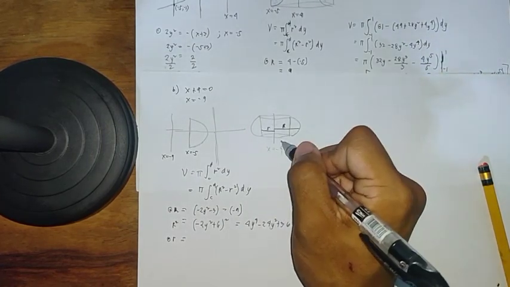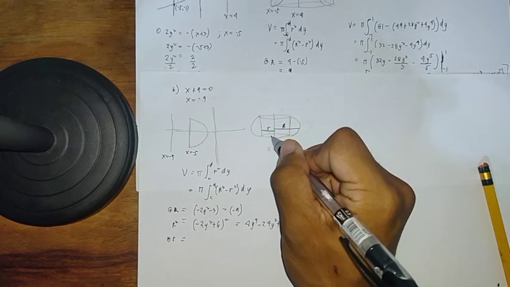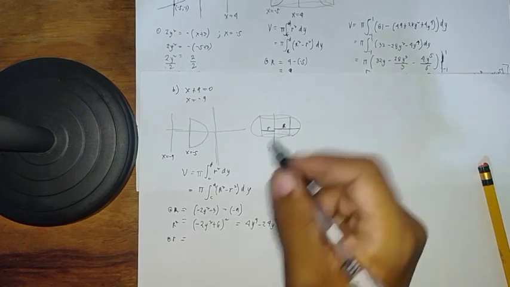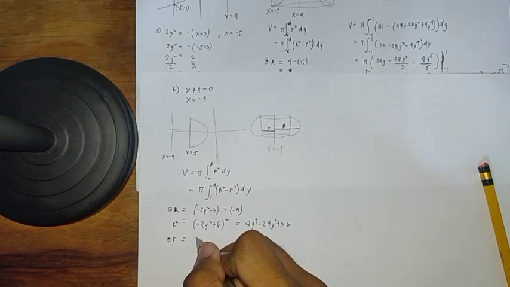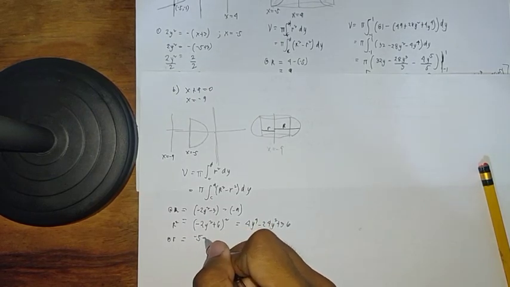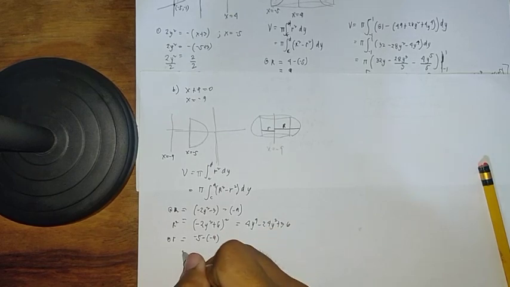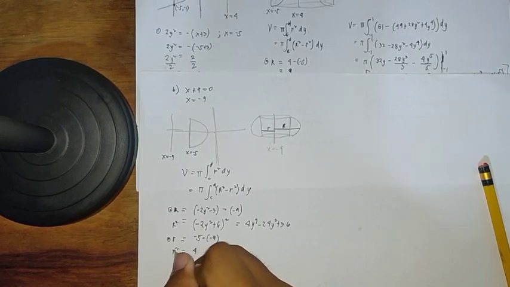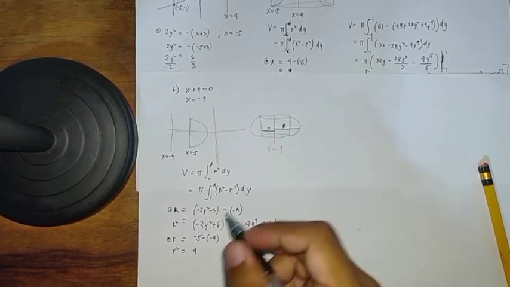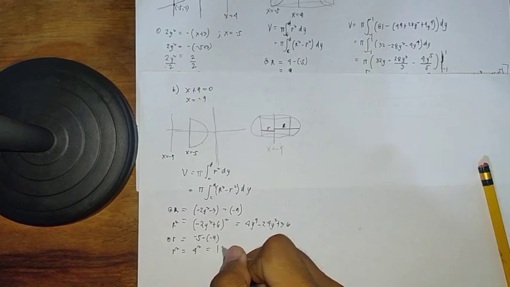Para makuha yan, magiging negative 5 minus negative 9. So, yung r natin is 4. Since kailangan natin i-square to, based dun sa formula, so magiging 16.